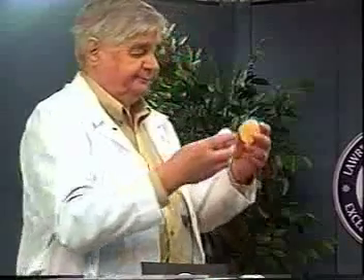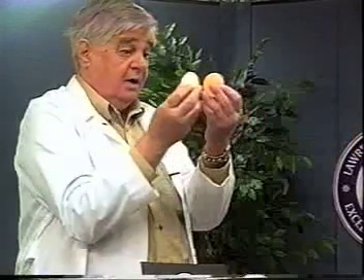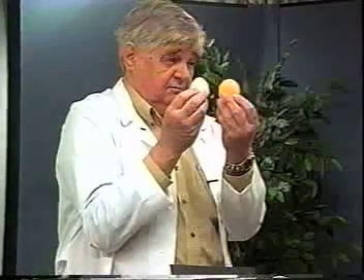Now, that's a question. Are these two things the same size? No, this one's bigger. They were the same size eggs when we started. The reason this one is bigger is because we've had it sitting in vinegar, and vinegar has a little bit of water in it.